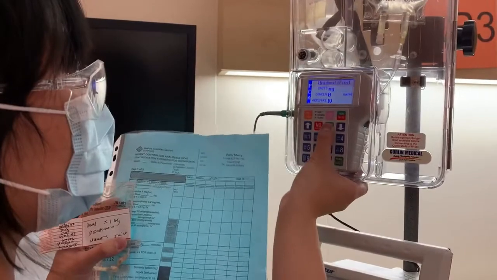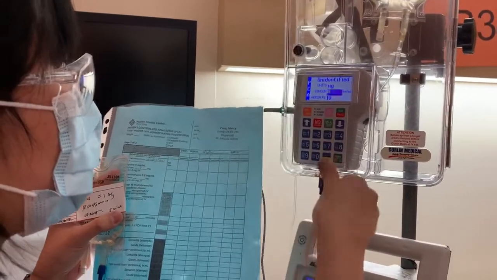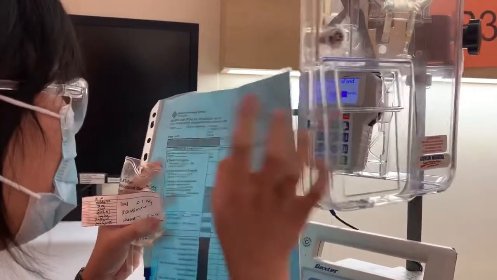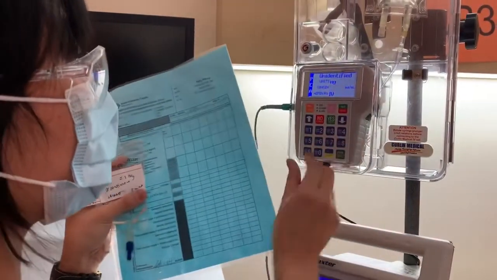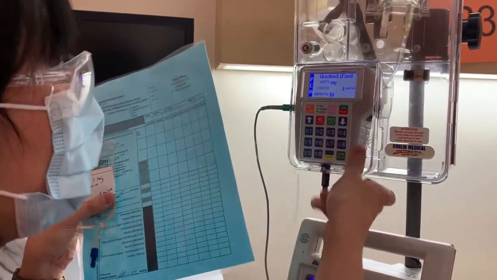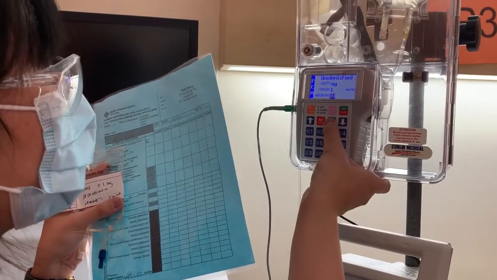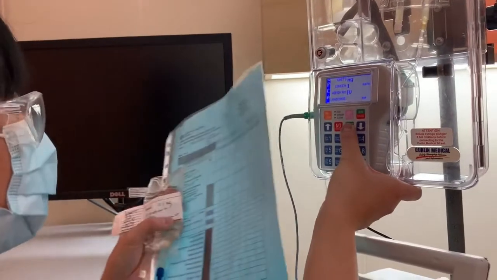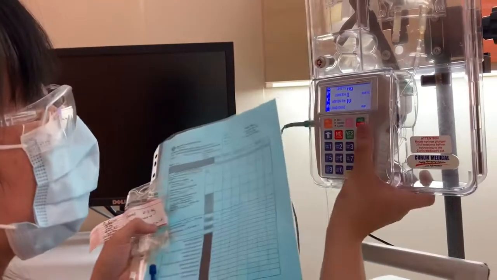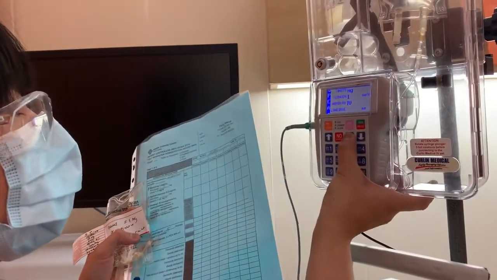So hit yes. And the concentration that we need is 1 milligram per mL, and it also says 1 milligram per mL in here. So that is correct. So we're just gonna put 1 in here and put yes. Enter. We're doing it via IV. Loading dose, we don't have any in our order. We're checking here as well, so we're good. So we just hit yes.